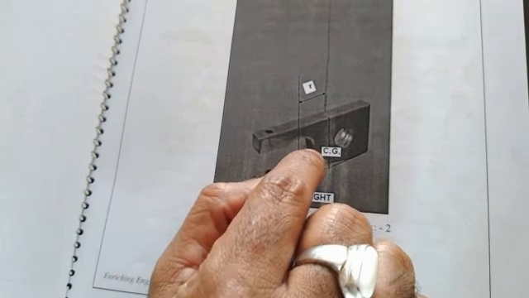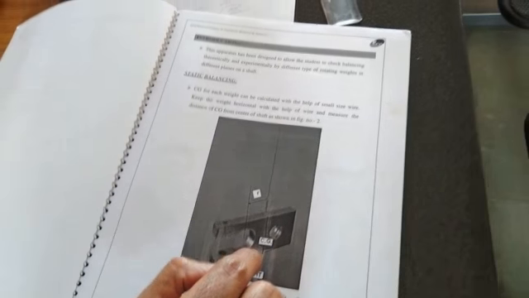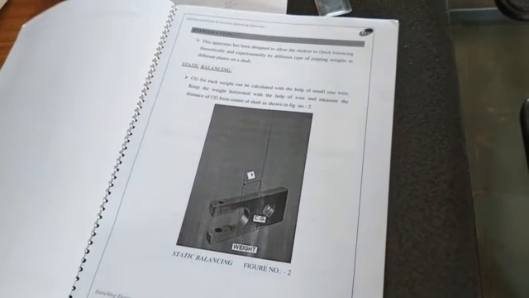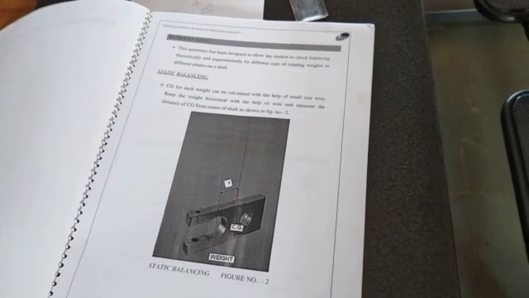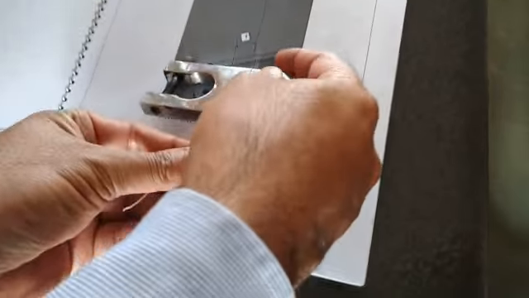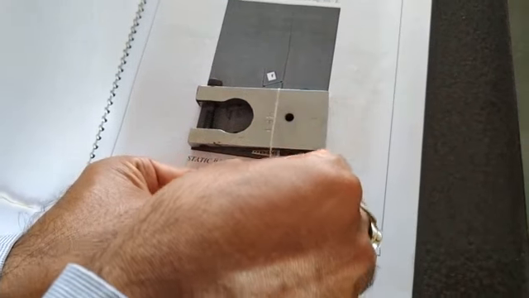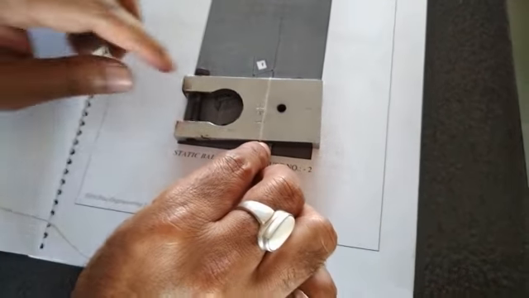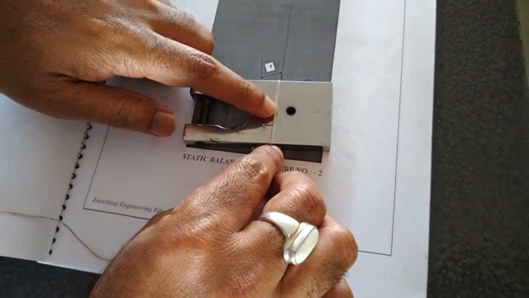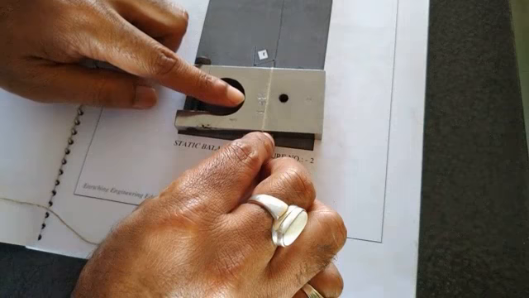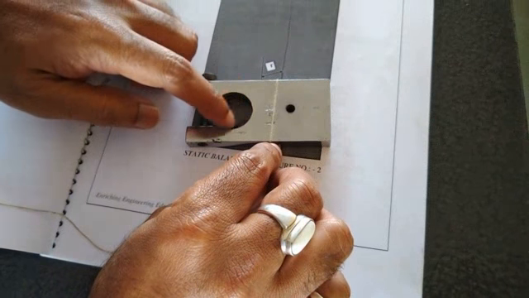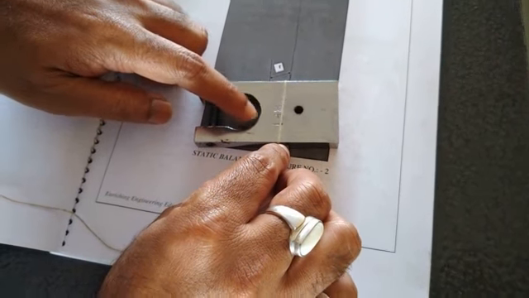If this is the thread that is placed, we can measure from the thread to the tip of the slot, and this center distance will be known to us.